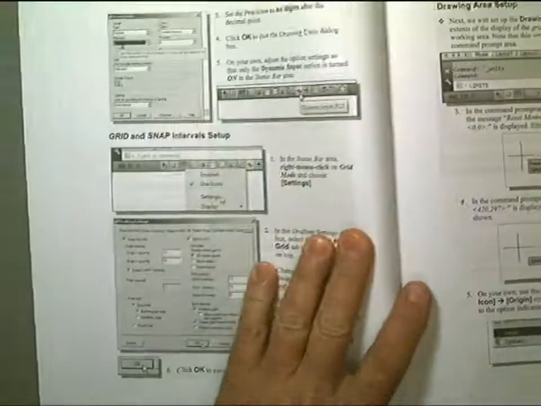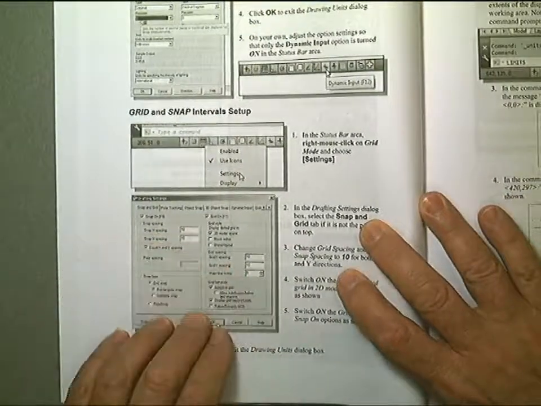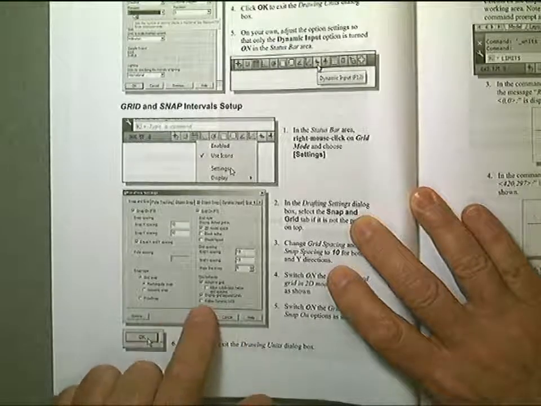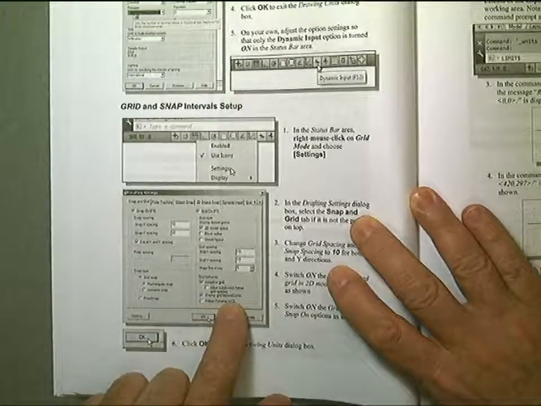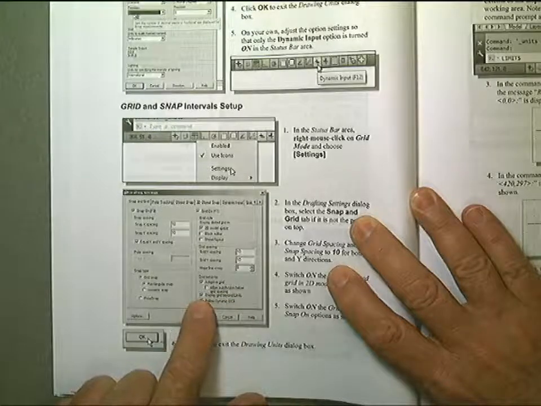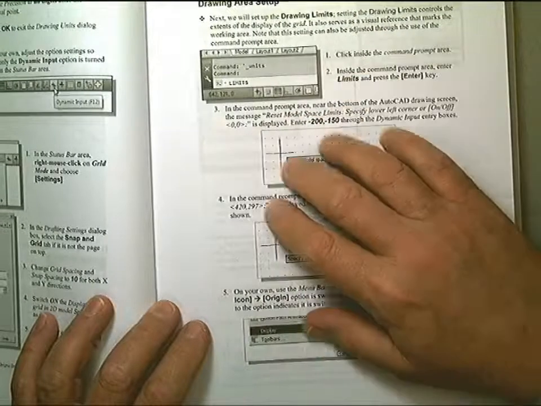Let me go back to this page here. You'll see drafting settings. And what I recommend is down here where it says display grid beyond limits, I would uncheck that so that your grid will appear just inside your drawing area setup.